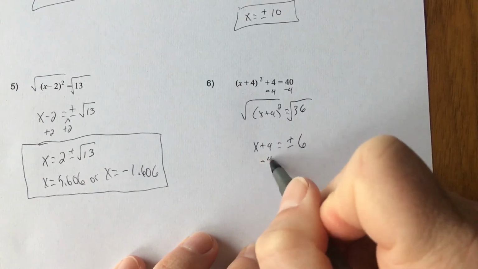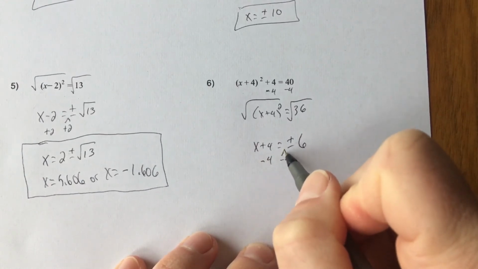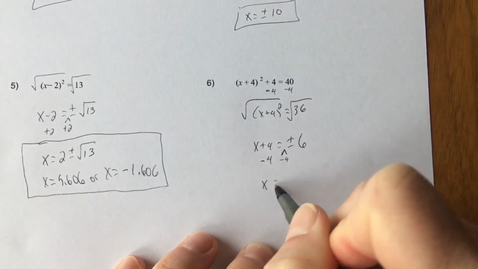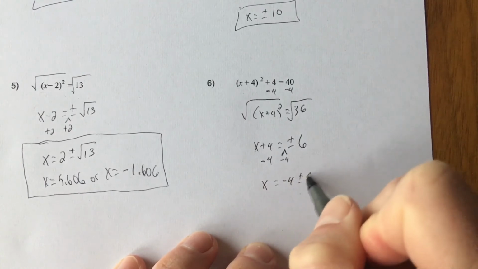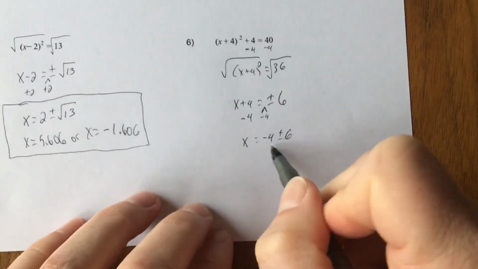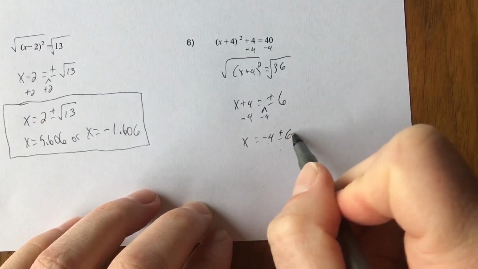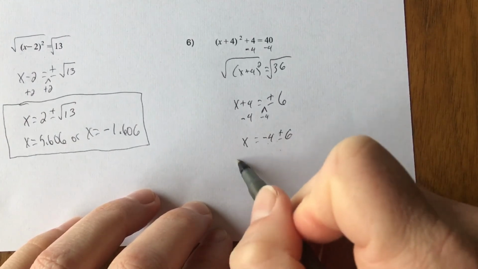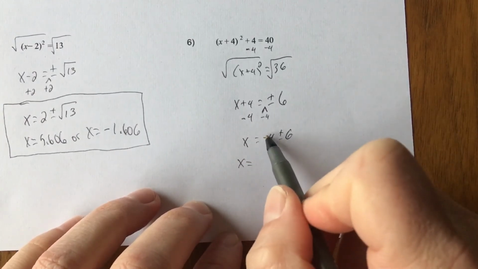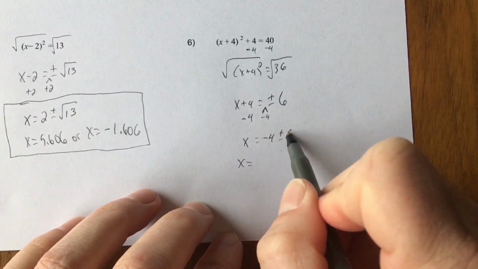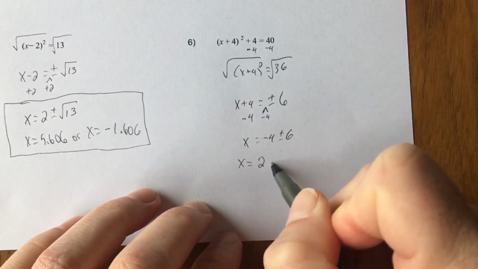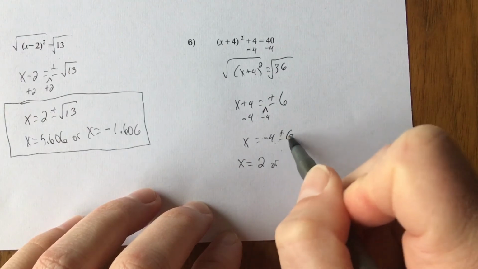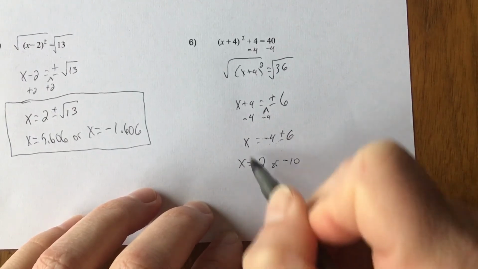Now we're going to subtract 4. And when we do that, again, I'm going to wedge it right in front of that plus or minus. So what we really literally have is negative 4 plus 6 and negative 4 minus 6. So we're going to do both of those. We'll do the first one. Negative 4 plus 6 would be 2. And negative 4 minus 6 would be negative 10.